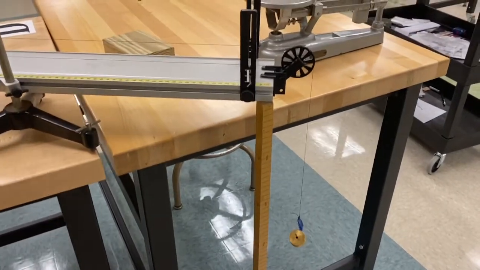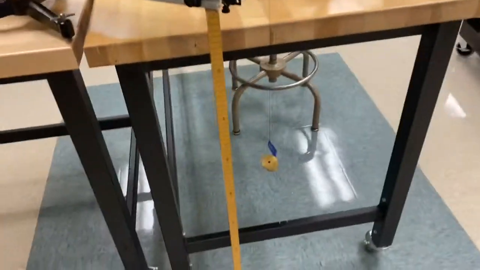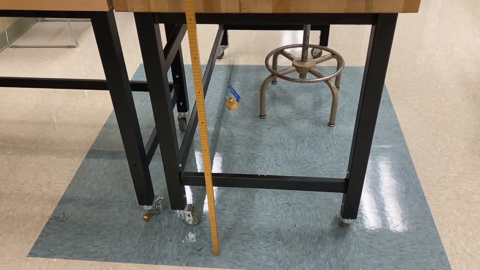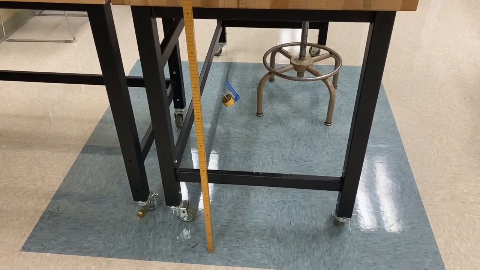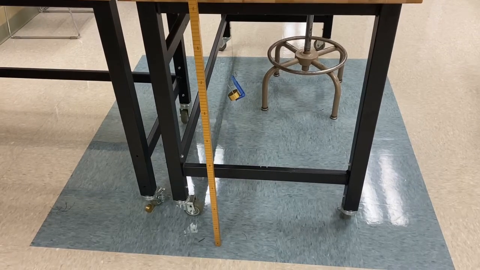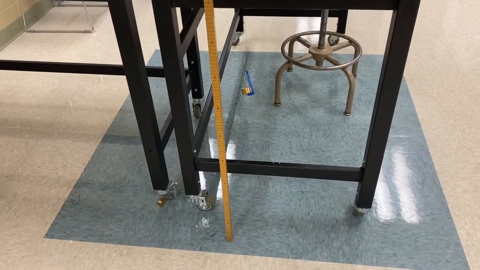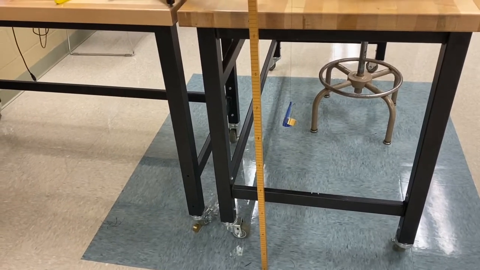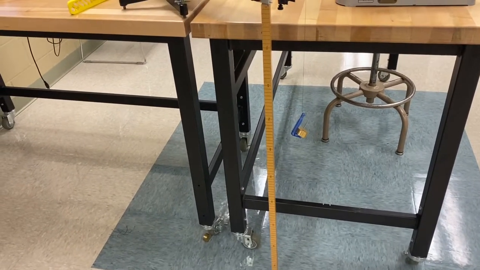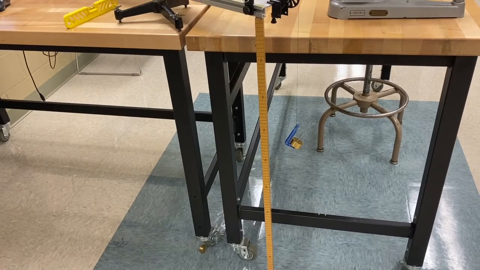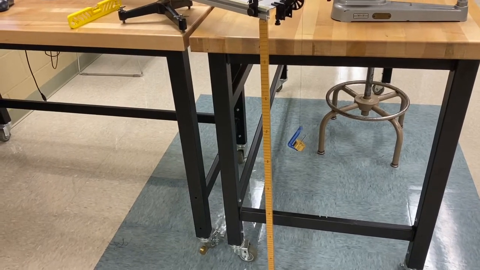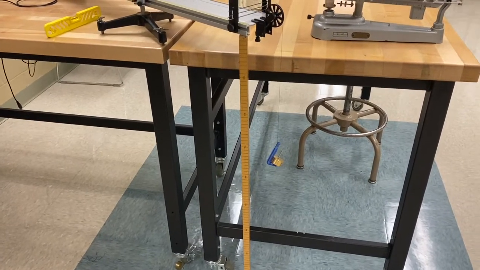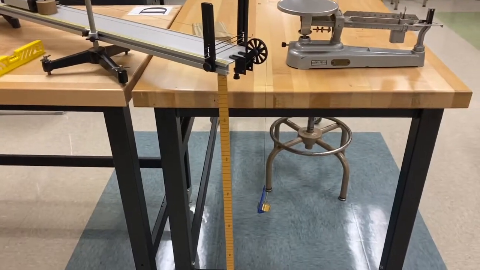So I'm going to change the height to 6 different heights: 55, 45, 35 and 25 centimeters. For each height, I'm going to get the final velocity of the system when the mass hanger hit the ground. Alright, so let's get the first data point.